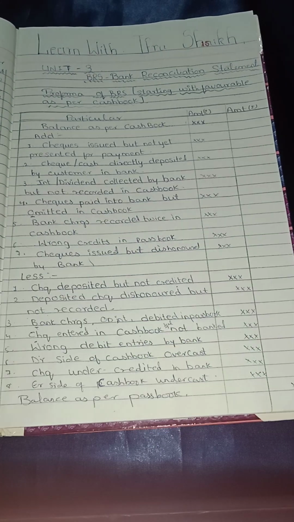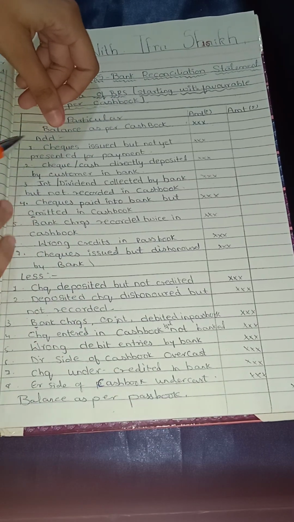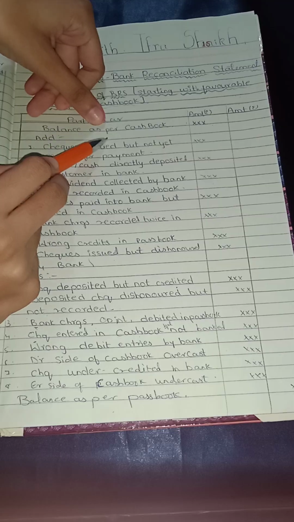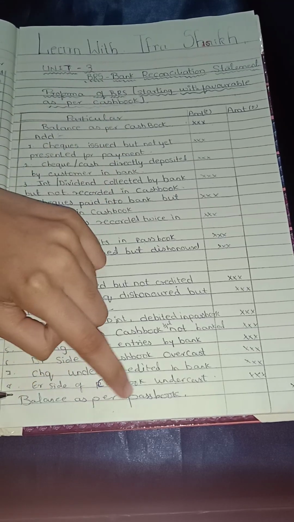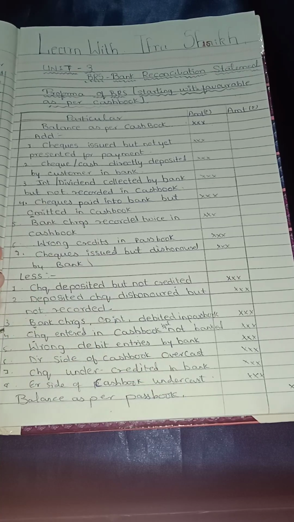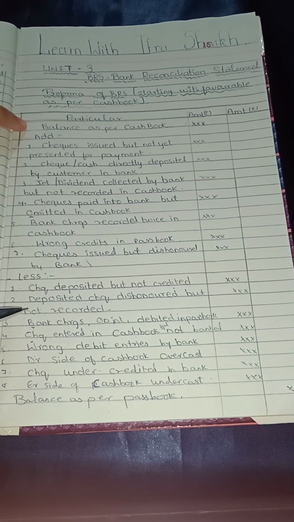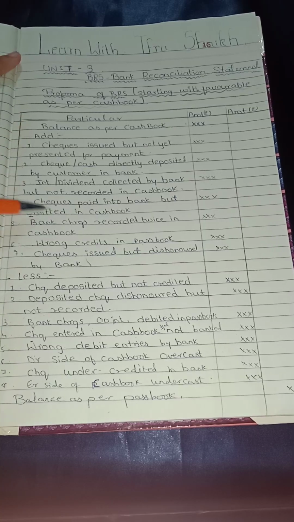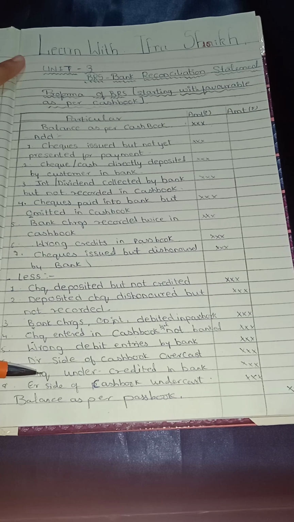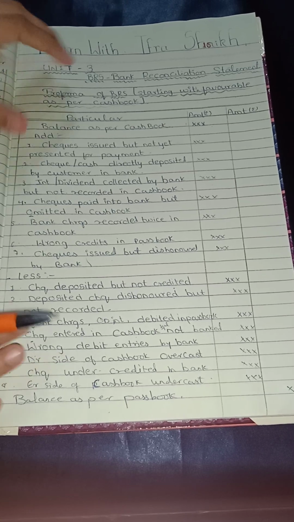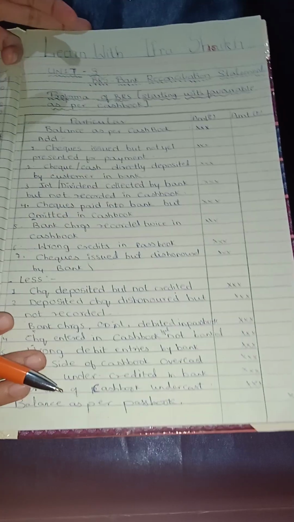So even the passbook proforma is very simple. In the initial part of the passbook you will write bank balance as per passbook, but in the ending you will write bank balance as per cash book. Whatever is done less in the cash book, all this stuff will be added in the passbook, and whatever stuff is added in the cash book will be done less in the passbook. So these are the same entries, just it would be vice versa in the passbook. Hope you have understood this.